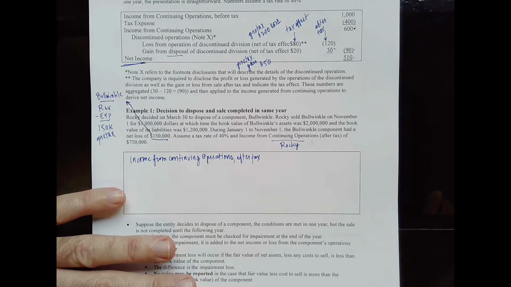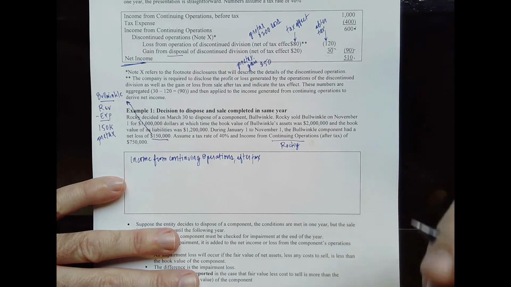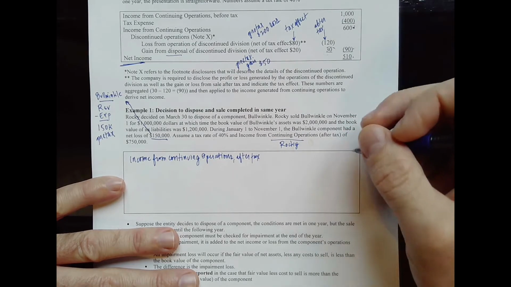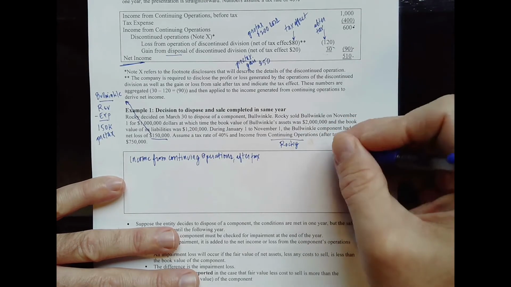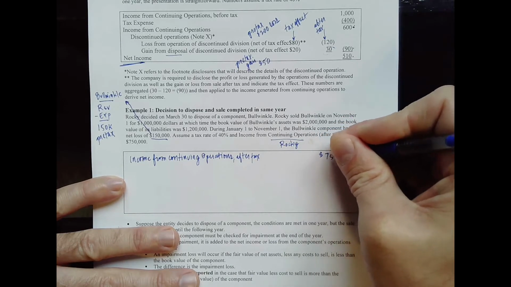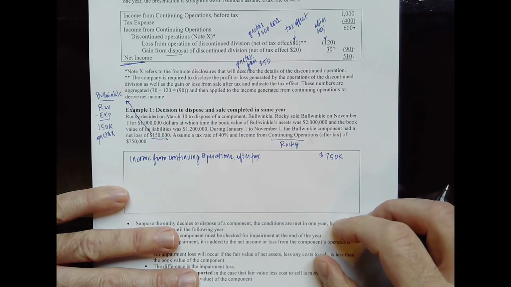You got to understand if someone gives you a pre-tax number, then you got to take tax out from it. But if they already give you the after-tax number, then if you remove taxes again, you're double taxing something. I mean, these are important details when you're dealing with information in a business setting. So we have $750,000 here. We don't have to remove tax expense because it was already removed.